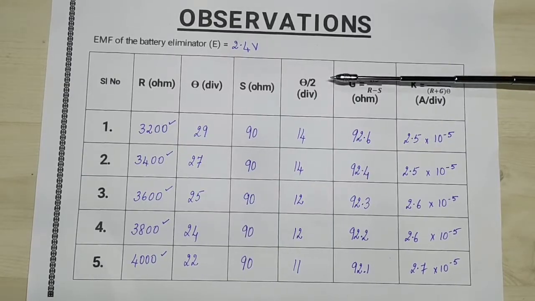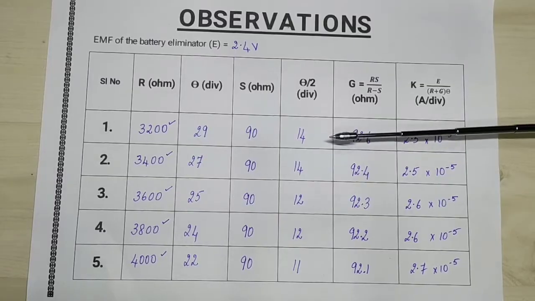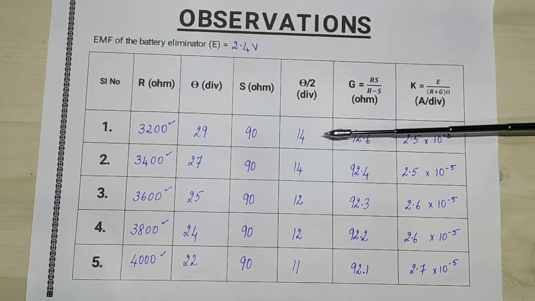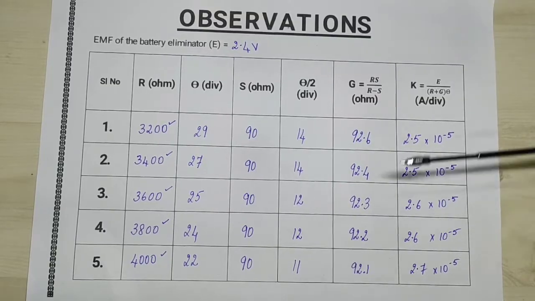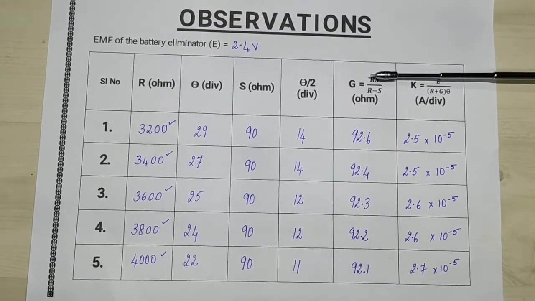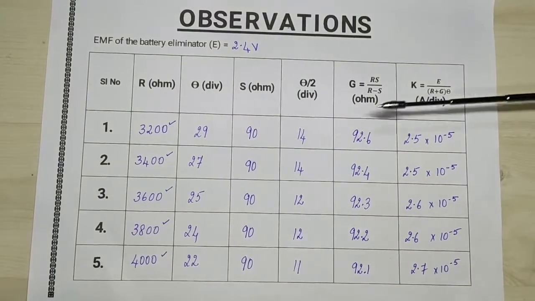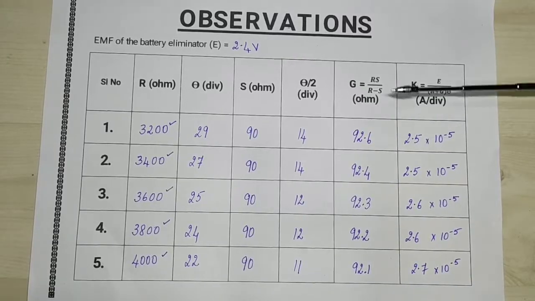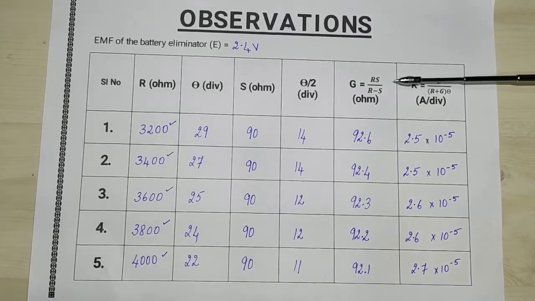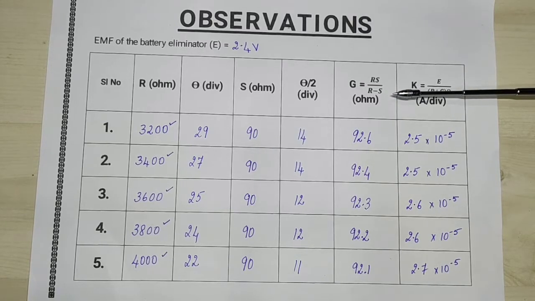Theta by 2, applying the round off rules, you get 14, 14, 12, 12 and 11 divisions. And G is by calculation with all the observed values, RS divided by R minus S. So for the first trial it is 3200 into 90 divided by 3200 minus 90.